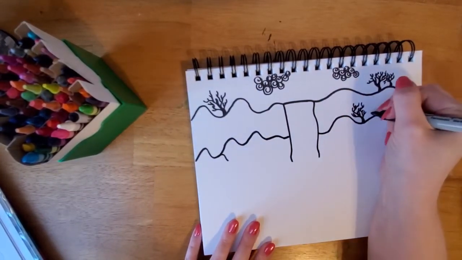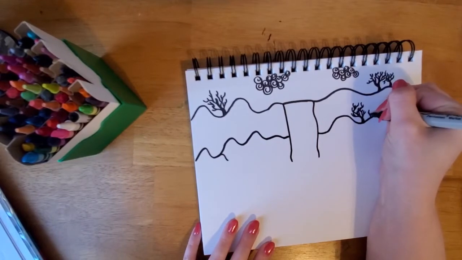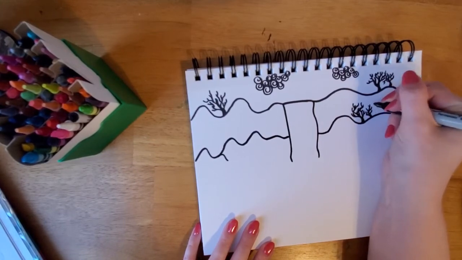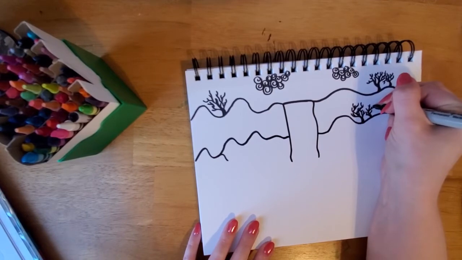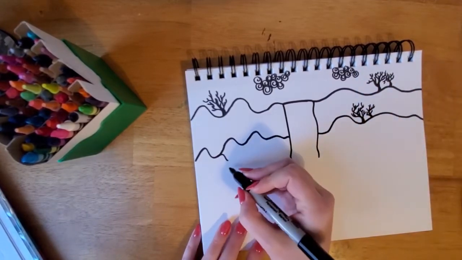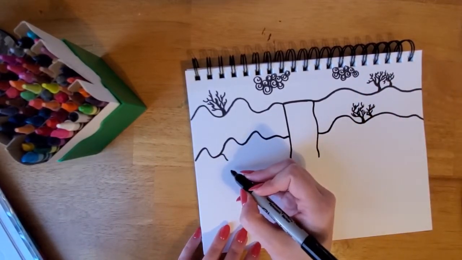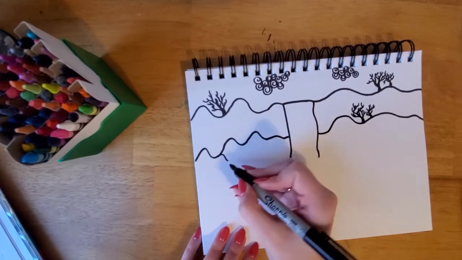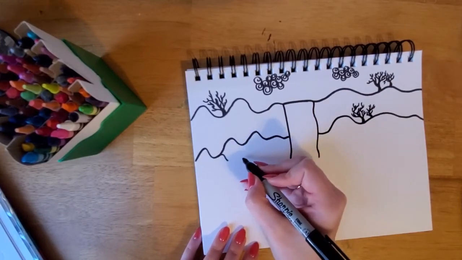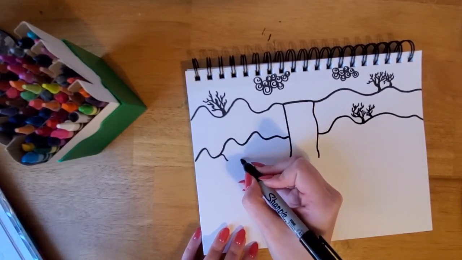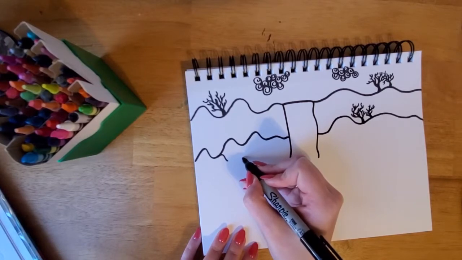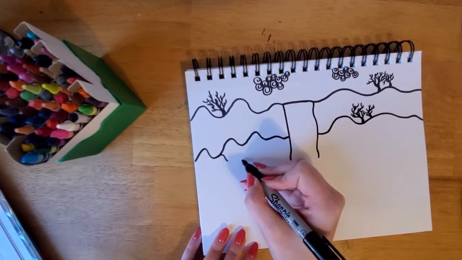All right. So we've got some trees, we've got two little mountain cliffs. Now what we're going to do is over here, we're going to do a little bit of a stream. So this right here, we're going to start a little bit away from this line right here.